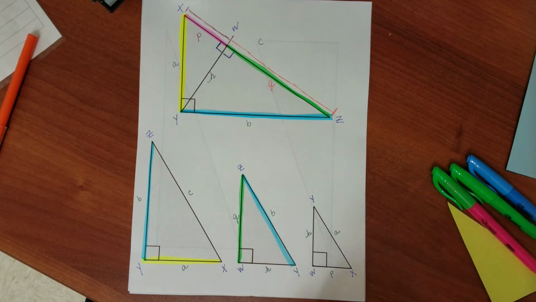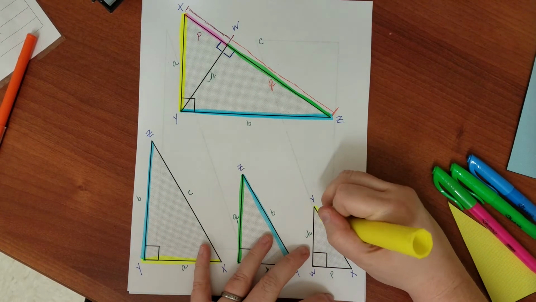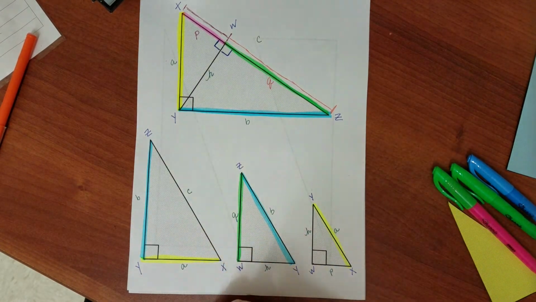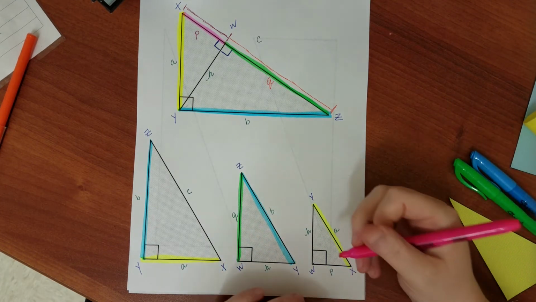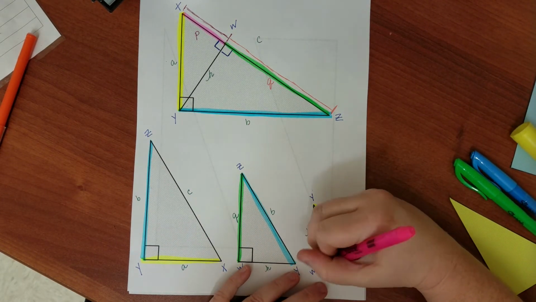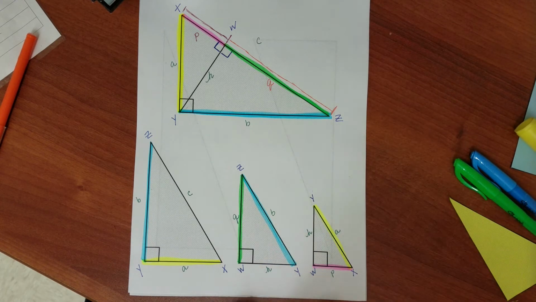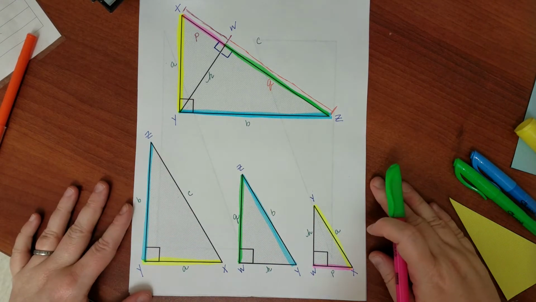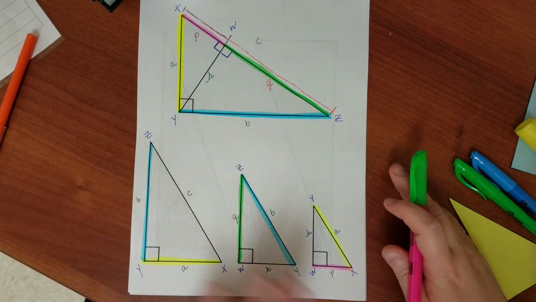So side A, we originally highlighted yellow, so let's highlight that yellow. Side P, we originally highlighted pink, so let's highlight that pink. Okay, so there we go. So we've got all of the corresponding parts of our triangle labeled.